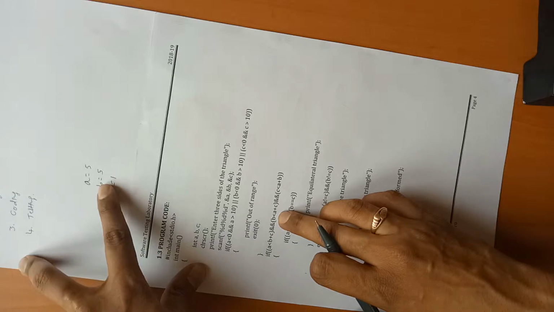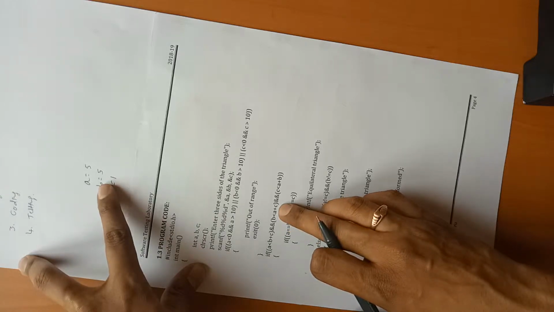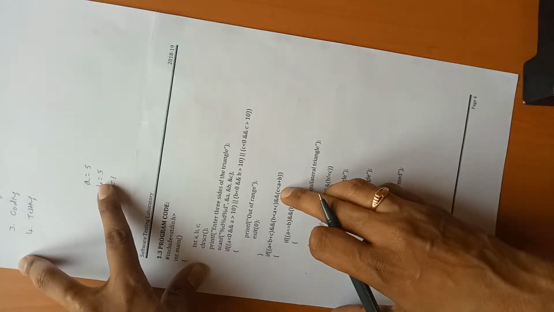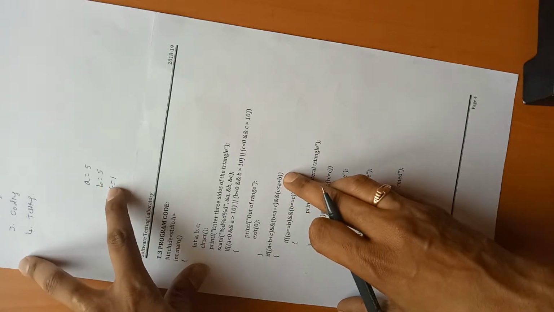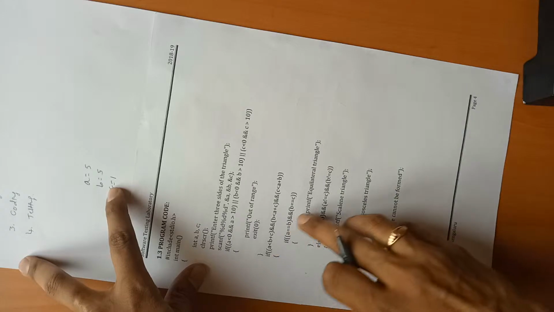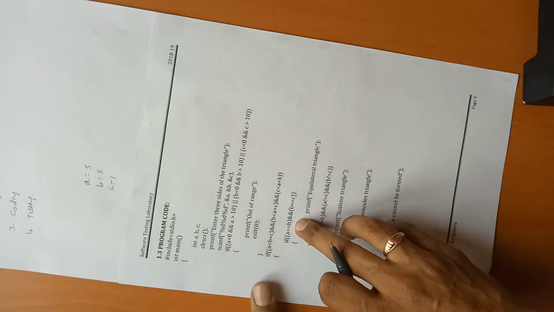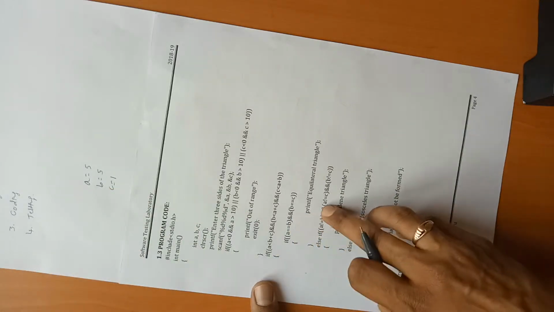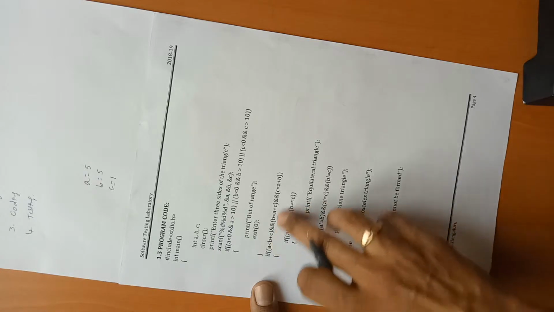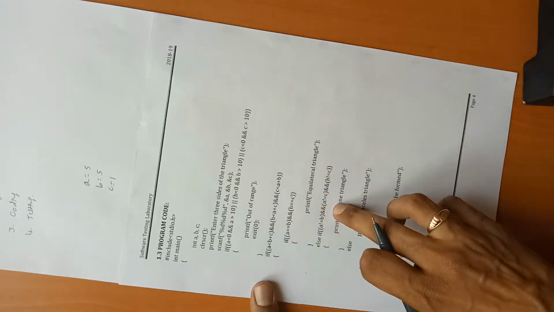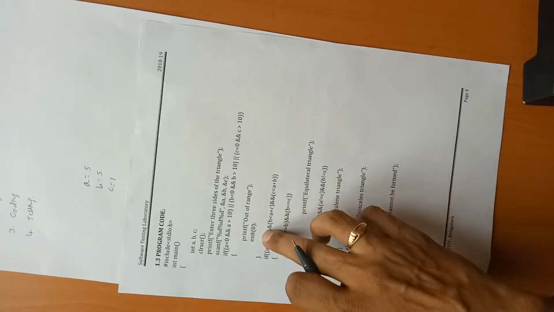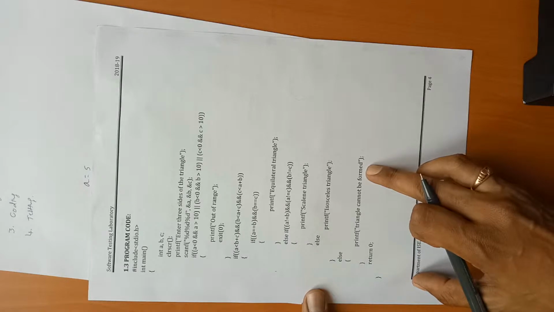And B value is 5, which is less than 6. Yes, the condition is true. C value is 1, less than A plus B. Yes, the condition is true. The control will enter into this loop, and it checks which type of triangle that is. If this condition is met, then it will enter into the loop and check which type of triangle that is, otherwise it comes out of the loop and says that the triangle cannot be formed.